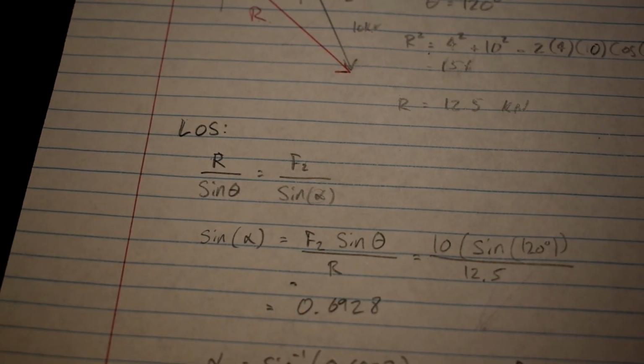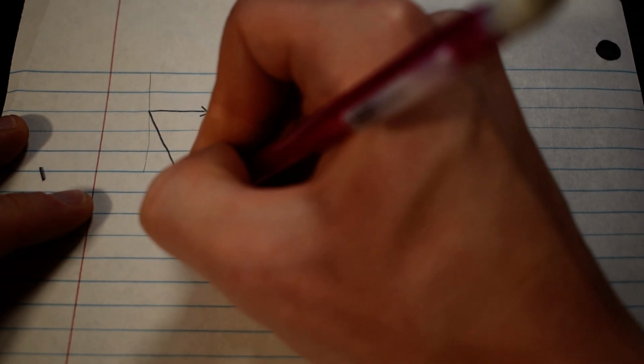So that is our answer using the law of sines and the law of cosines. Let me grab another piece of paper here, and we will use components, which is the last method of solving this type of problem, and honestly, the one you're probably going to end up using the most in the future. So, again, we have our system. Let me just redraw it. 4 kilonewtons, 10 kilonewtons, 30 degrees.